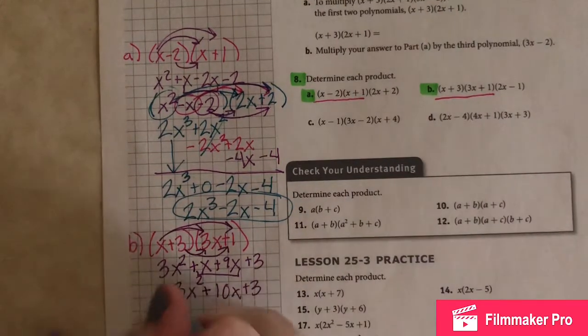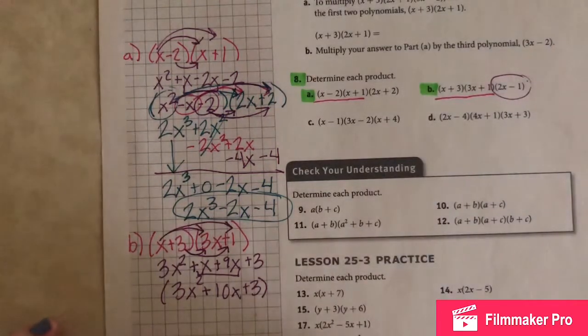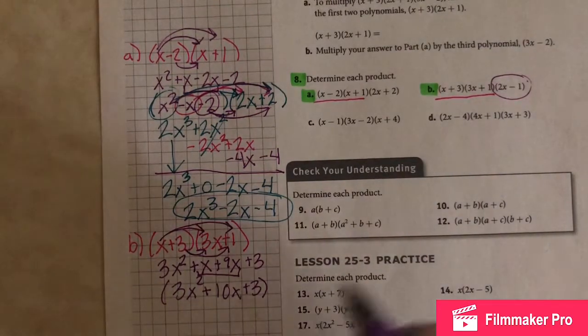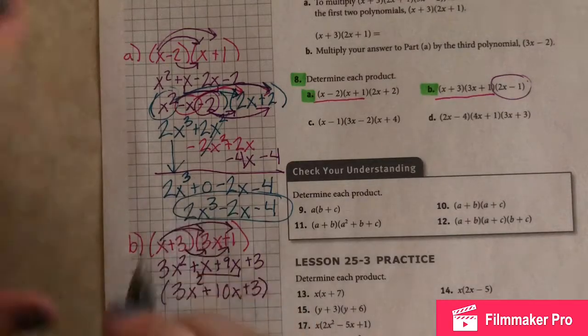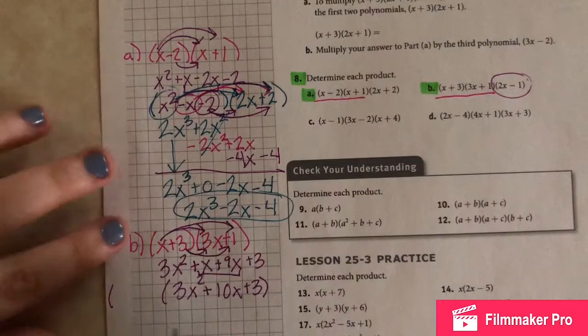So now we need to bring in the third binomial. And I'm going to write it over here. It's multiplication, so you can put it in the front or the back.